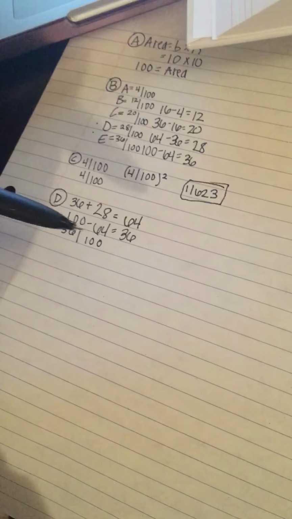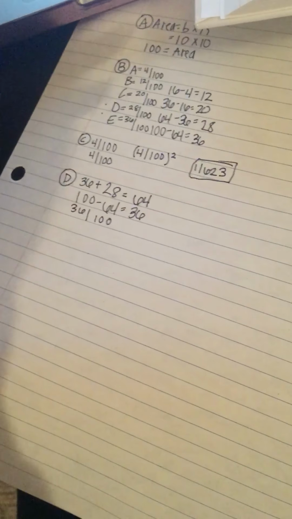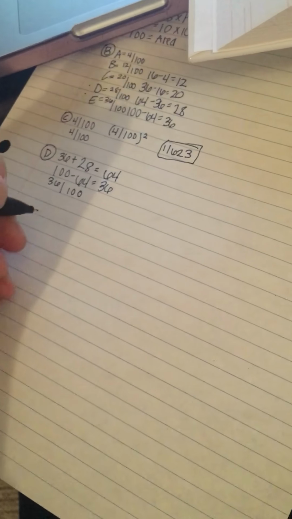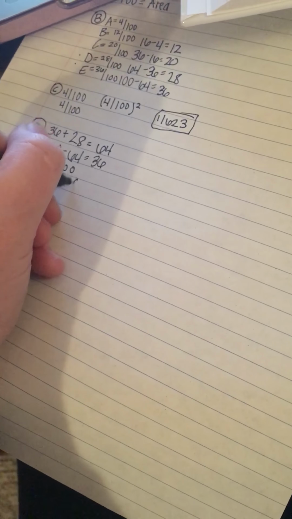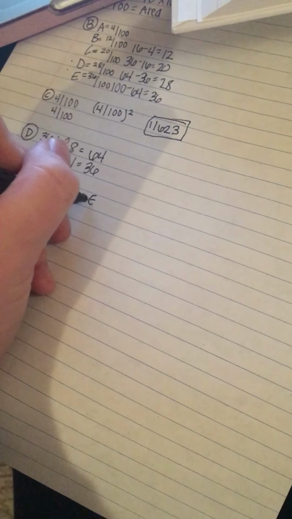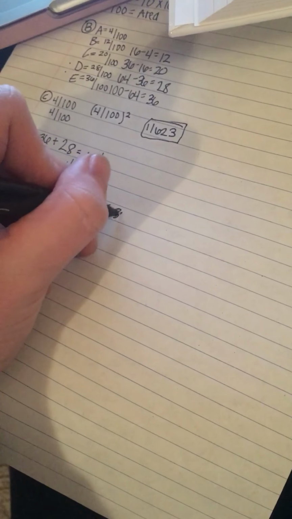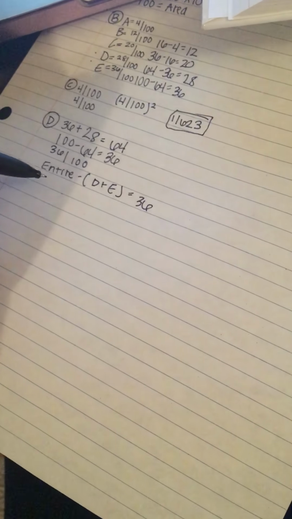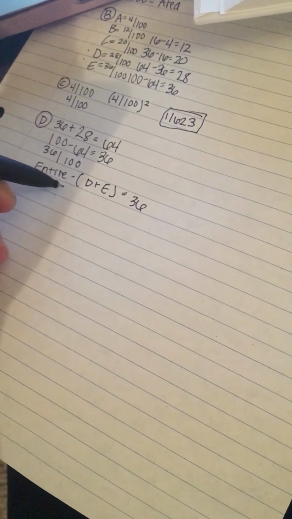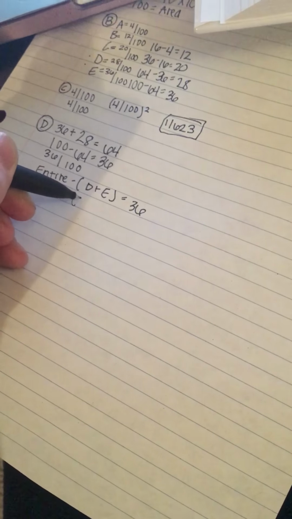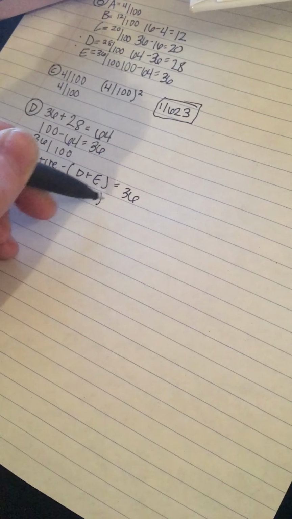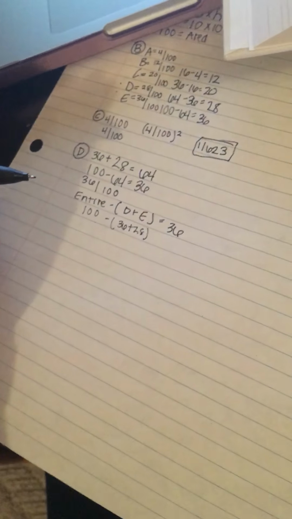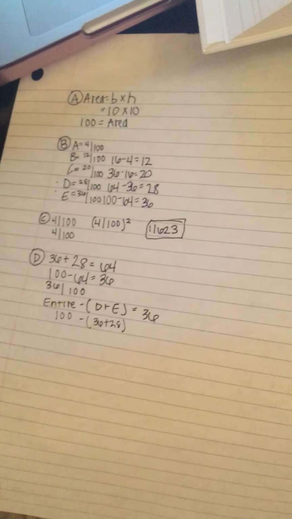I did it with subtraction and addition. The equation that I used would be entire board minus D plus E equals 36. So again, that's where I got the 100 minus 36 plus 28. And there's my work once again.